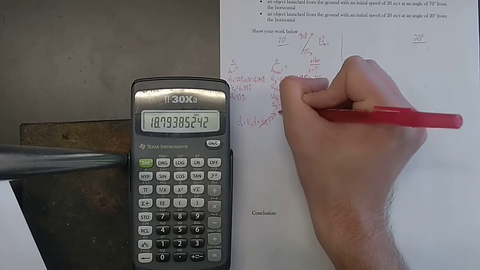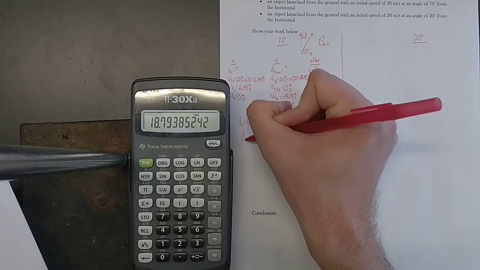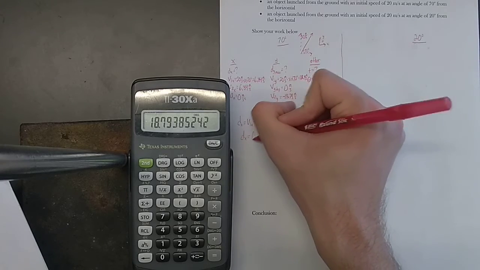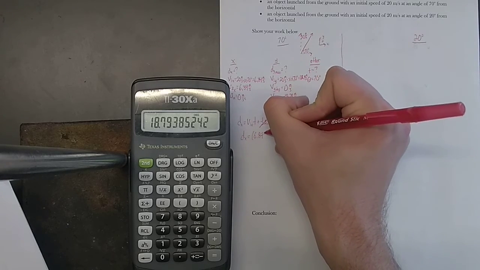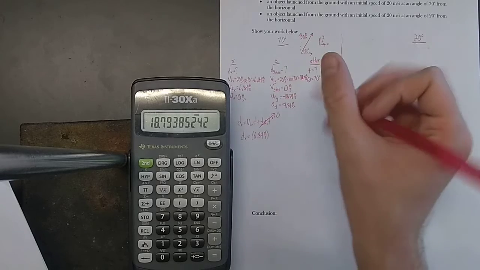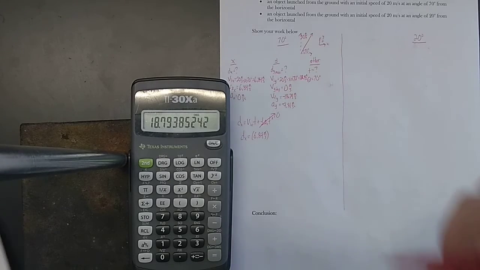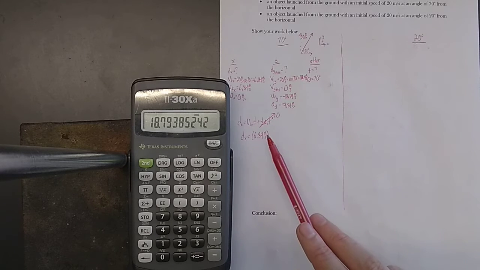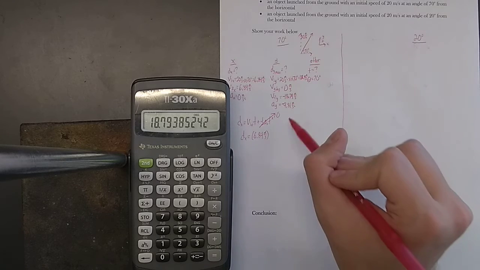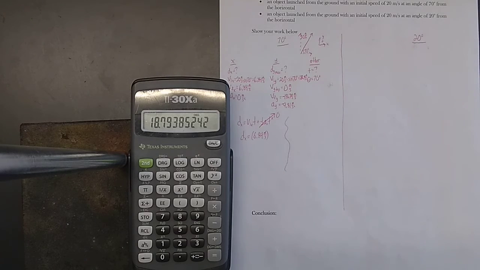Since there's no acceleration, this whole term goes away. dx equals initial velocity in the x direction, 6.84 meters per second, times, we don't know the time. So that might look like a failure to you, but it's not. All that means is we just have to find the time first, and then we can find the distance in the x direction. How are we going to do that?